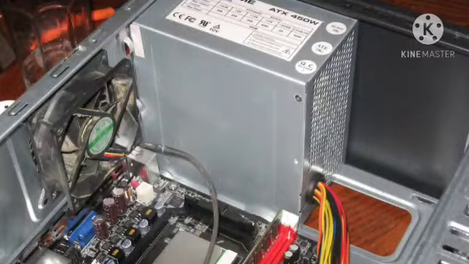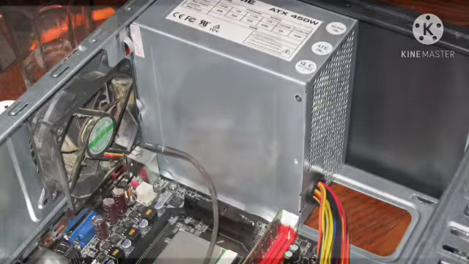Step 11. Install power supply. Align the mounting holes in the case and power supply.